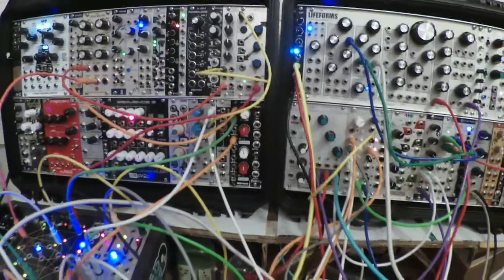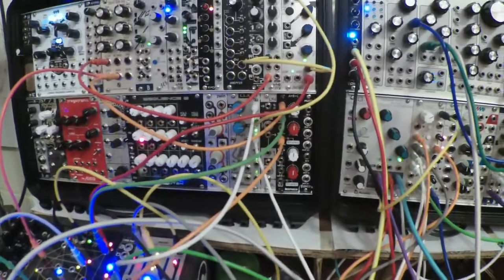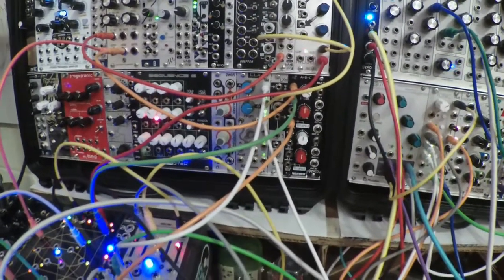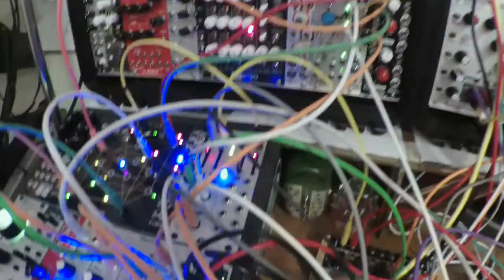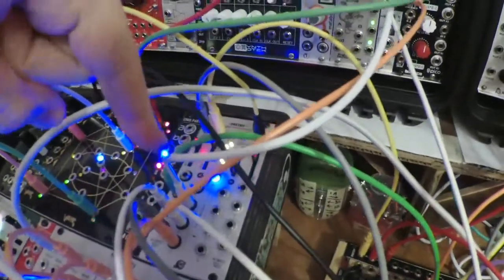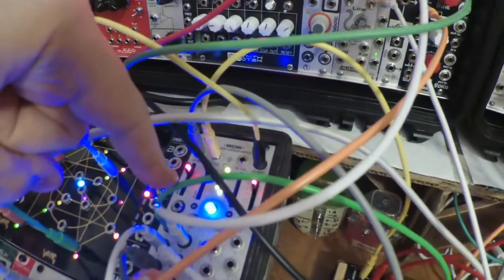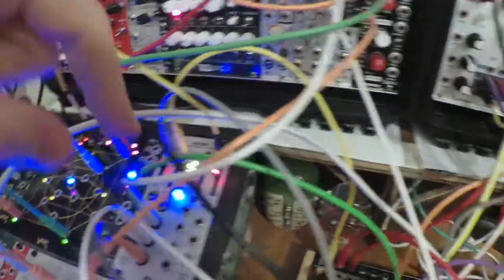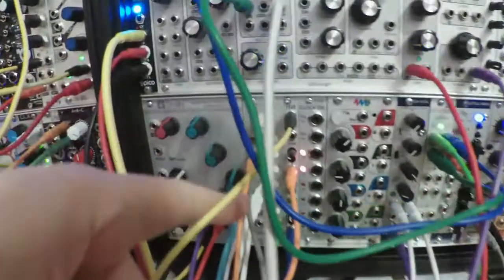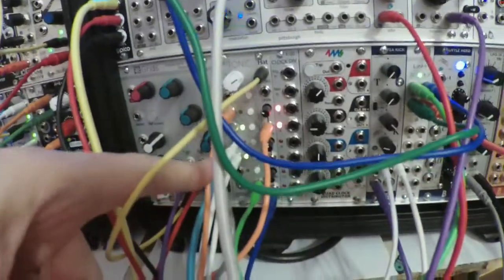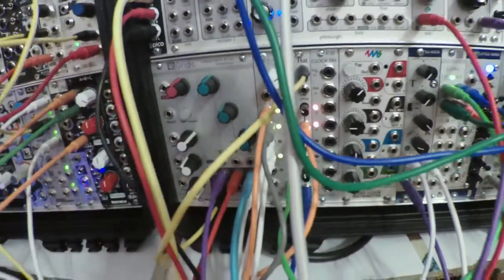Well, I was in the bathroom where I have most of my best ideas, and it suddenly occurred to me that I could use Drezno since it is great for outputting a whole bunch of gates. I could use that to control the Tonic sequencer, which needs a lot of gate inputs.